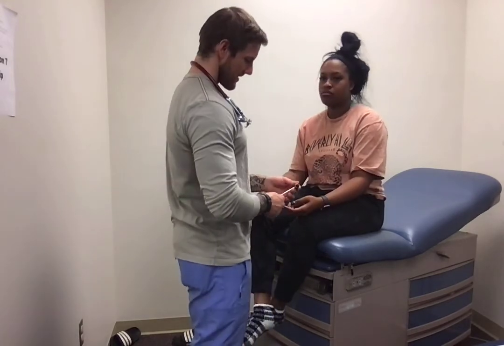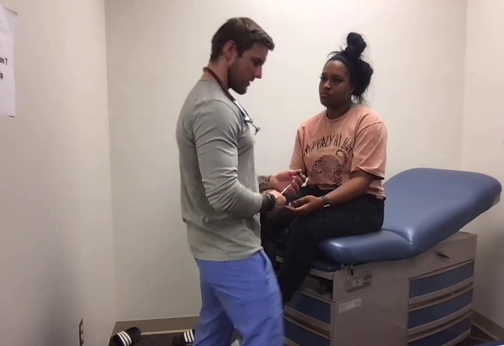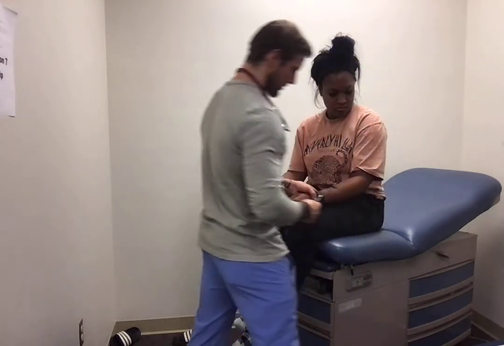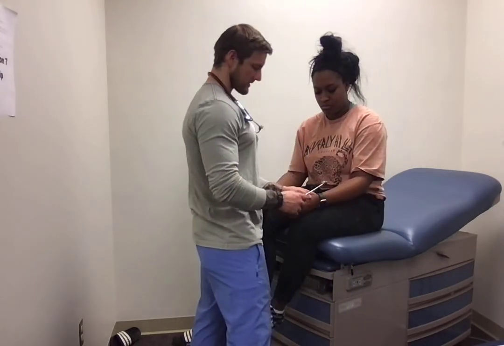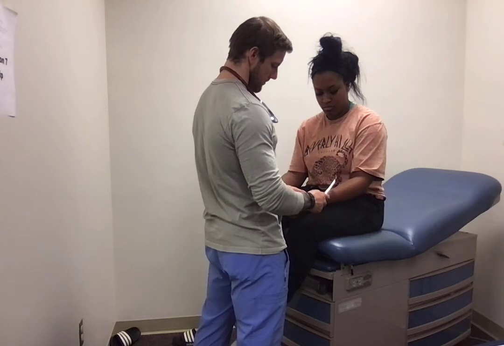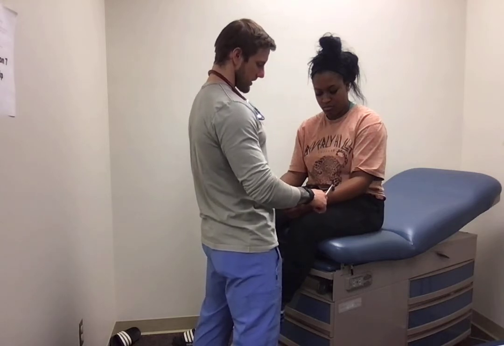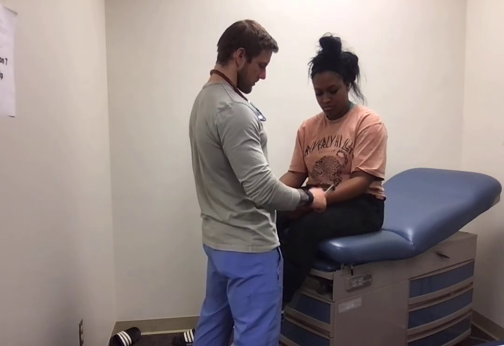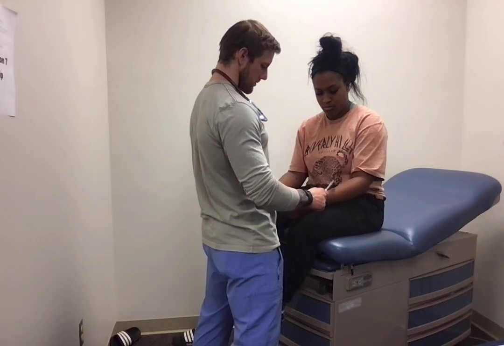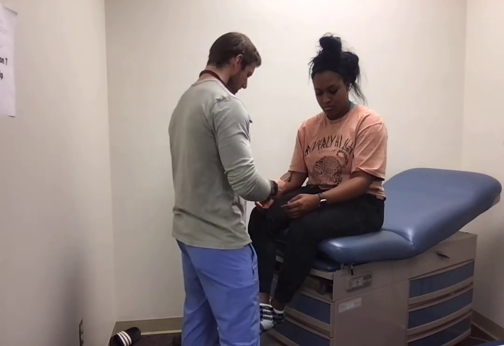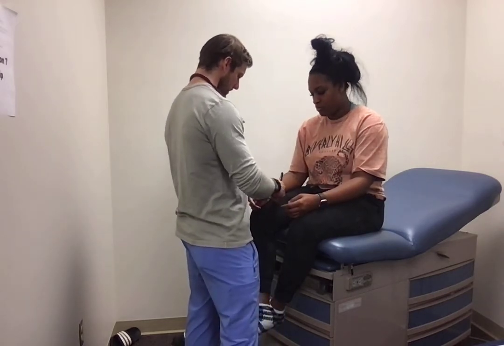Okay, and with the brachioradial reflex, I'll have the patient slightly pronate their hand, strike the radial. Another here.